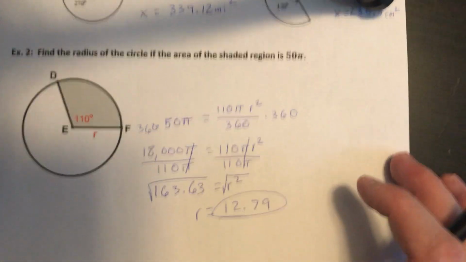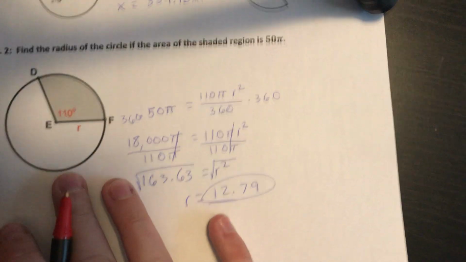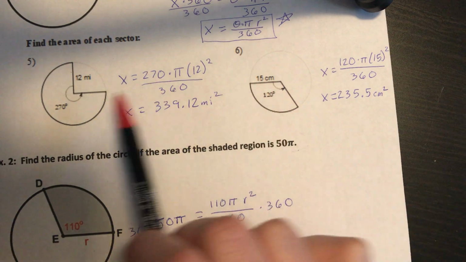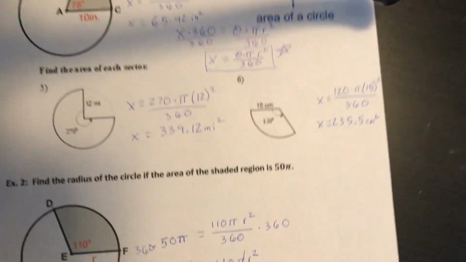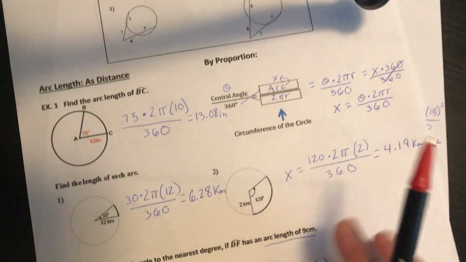If you have any questions, feel free to ask me. You should be able to do your homework. The homework is going to be similar to these types of questions, as well as these on this page, so you can use those examples for any help. All right, good luck. Thank you guys.